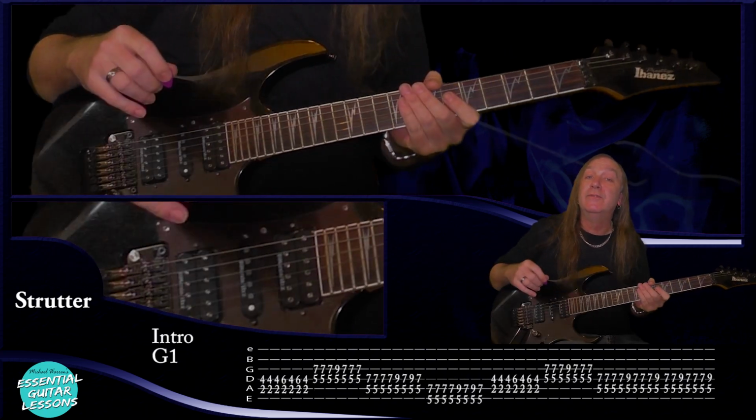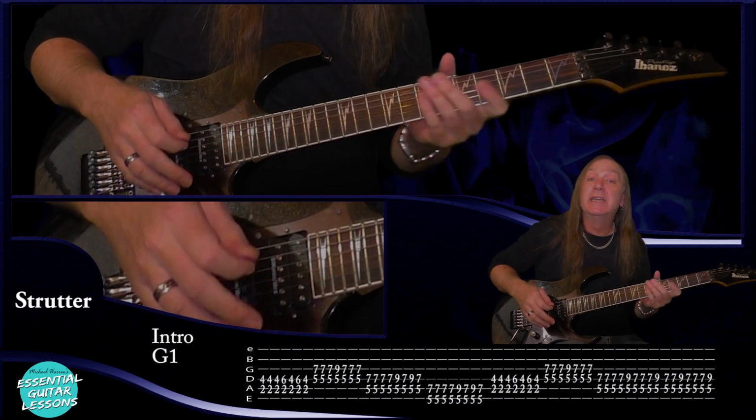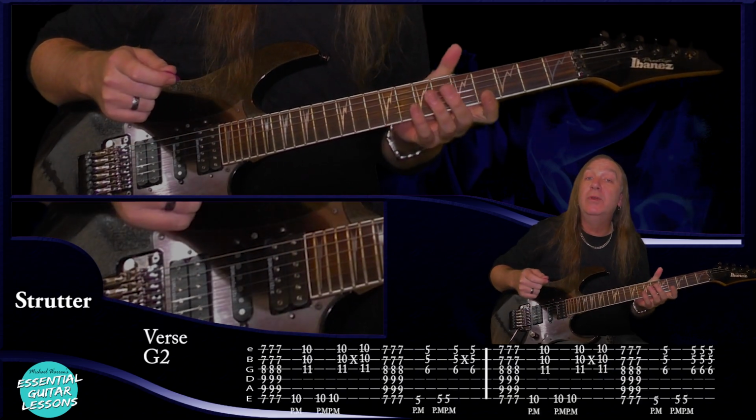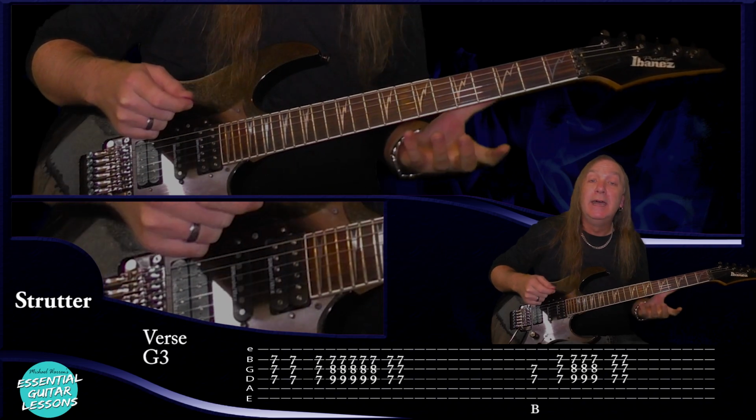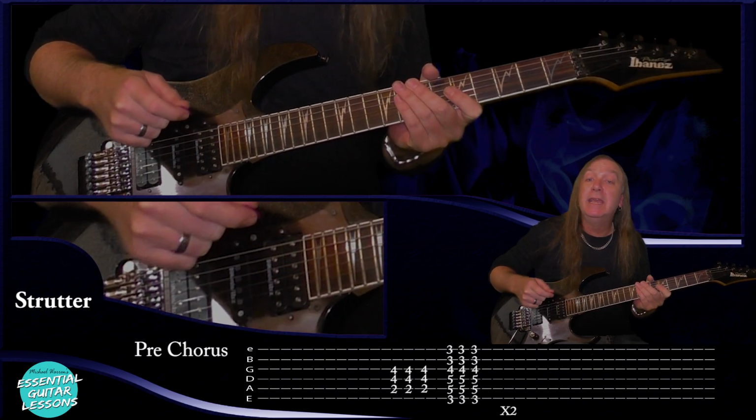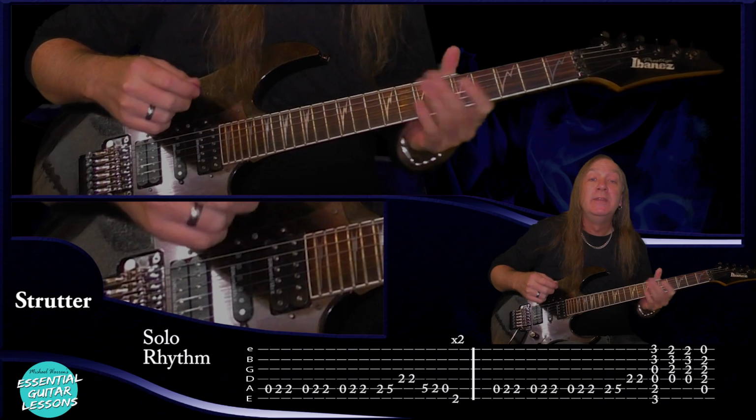And then we go back to the verse here again. So then our second verse, it's all exactly the same. All the guitar parts stay the same. And then our pre-chorus stays the same again. And then we have our solo. So let's have a look at this.